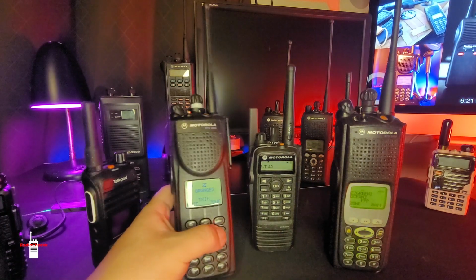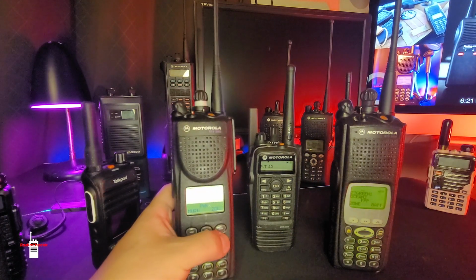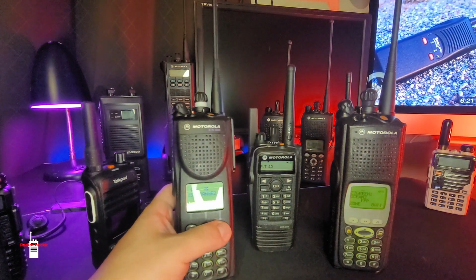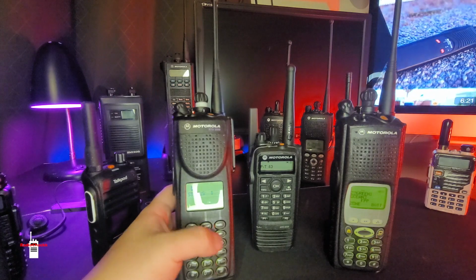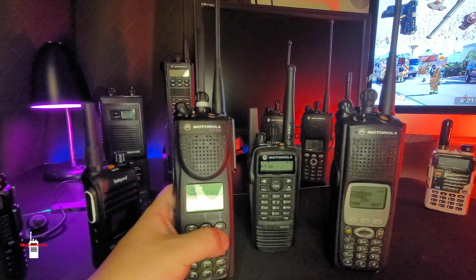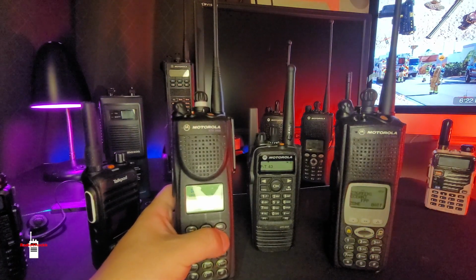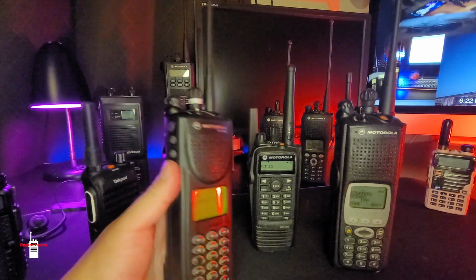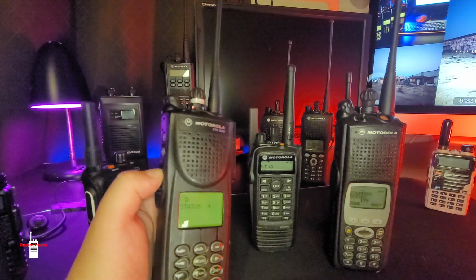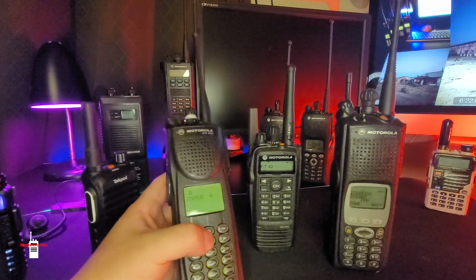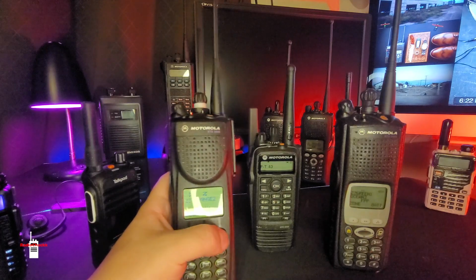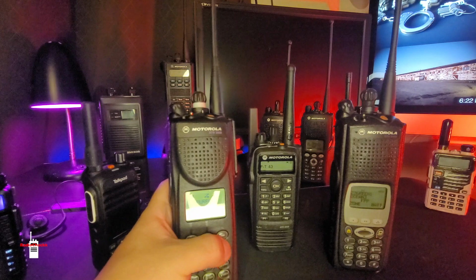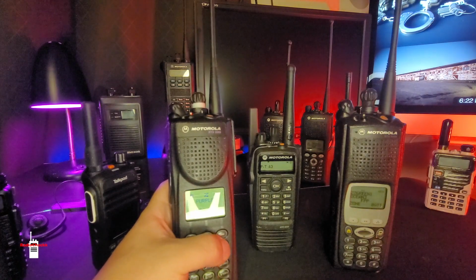And the reason why I say that is because, for example, the XTS 3000 has a status feature where you can send your status, and I think you need a console for this to work. Without the console, it's pretty much useless from what I understand. So it doesn't really do much. You can't send the signal. It's cool to have in here programmed, but it won't do much unless you have the proper programming or proper equipment.